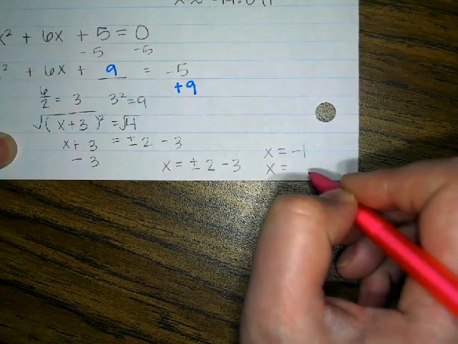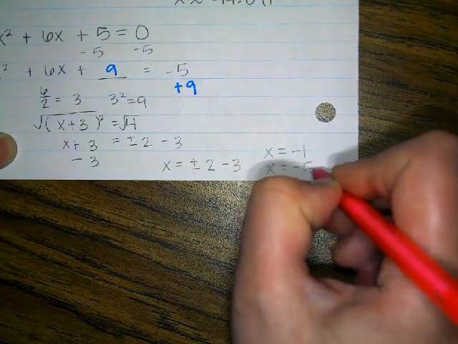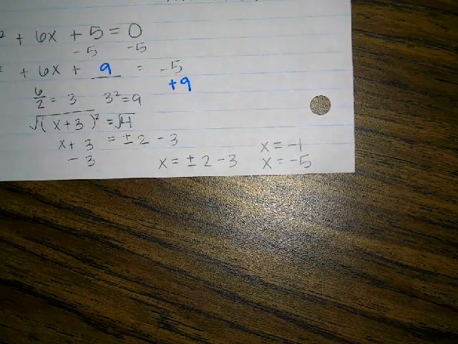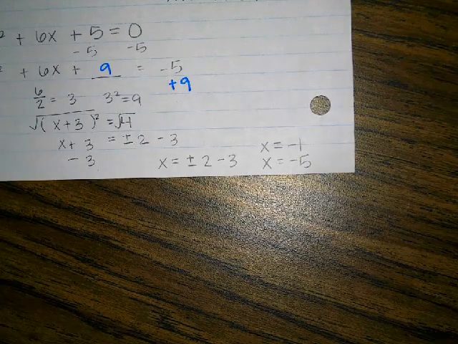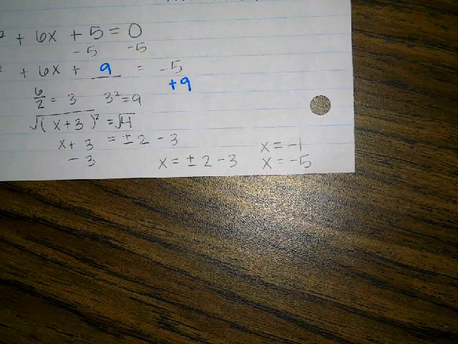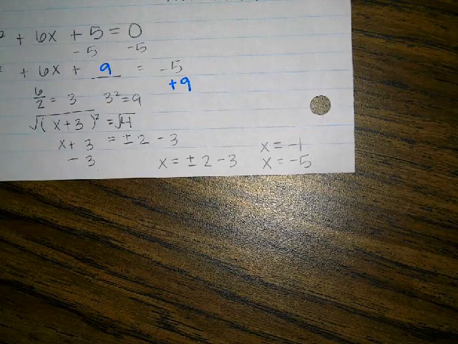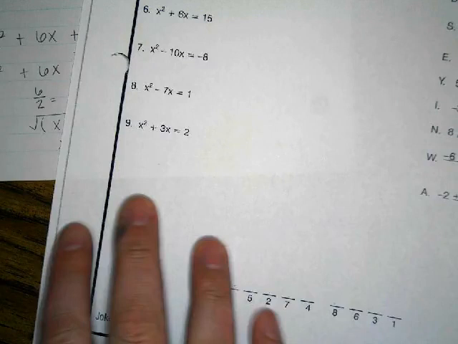So on this worksheet, we will not do all of it because it's got 9 problems. That's not too bad, but it has a couple problems, so I don't have to keep thinking of them off the top of my head. We'll start with number 6. They already moved the number over for you.